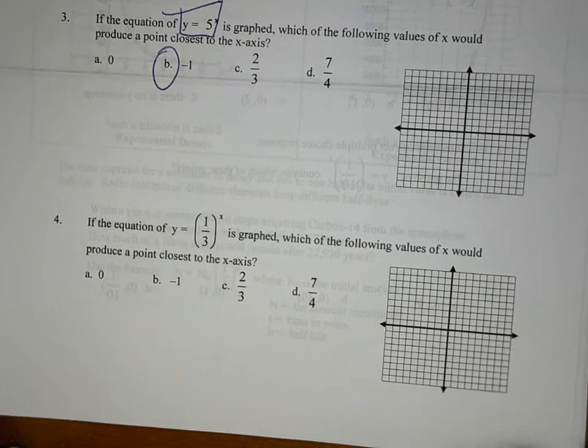Okay, so by showing me on your hands or your whiteboards, I want you to try to do number 4 on your own.